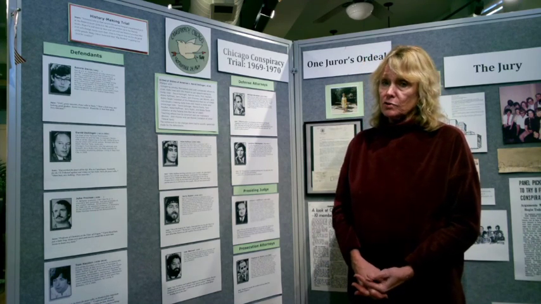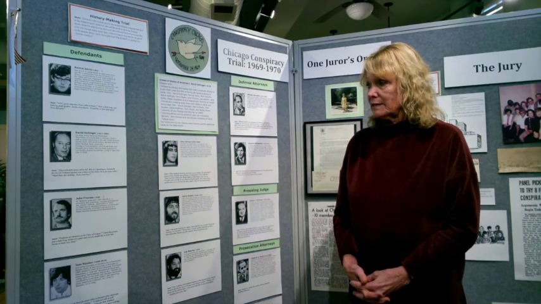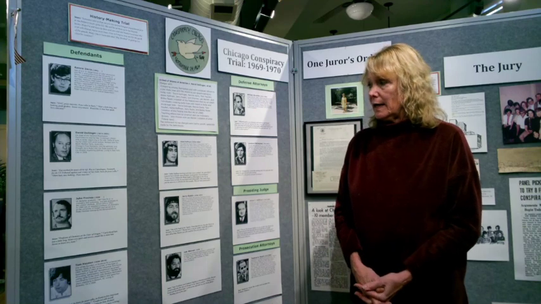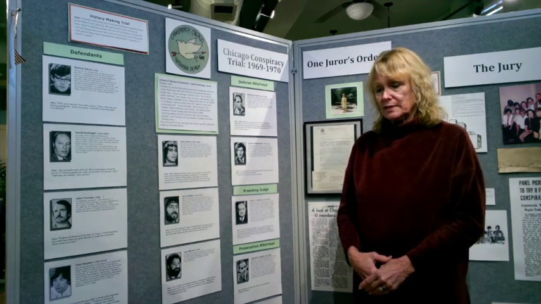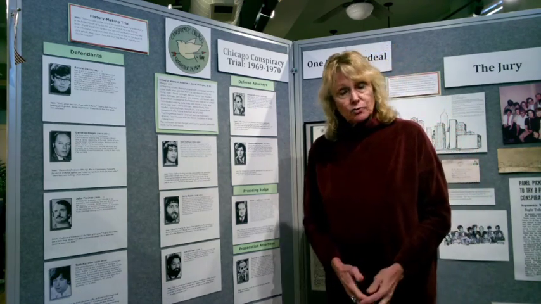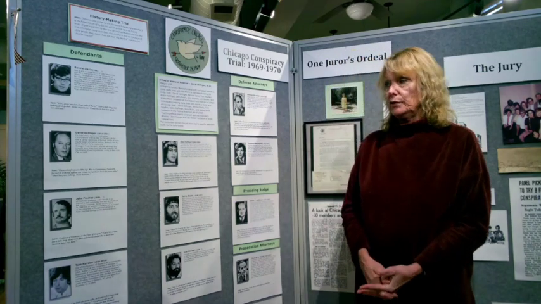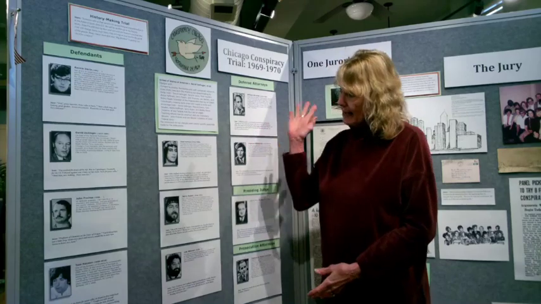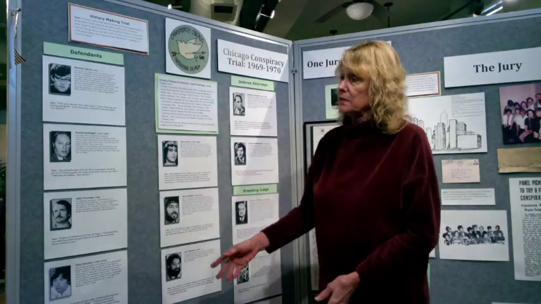She was 51 years old at the time, and she had not been exposed to the counterculture or anti-war movements or anything. The fact that she was called to be a juror in this trial was pretty amazing for her, and it really changed her life. So having said that, these were the defendants that were indicted.